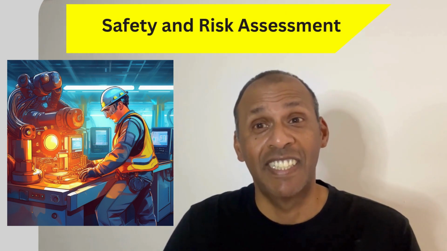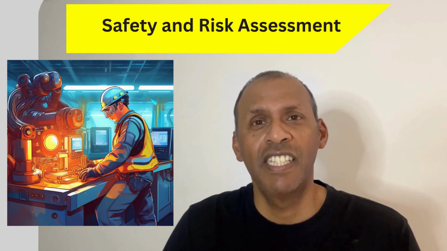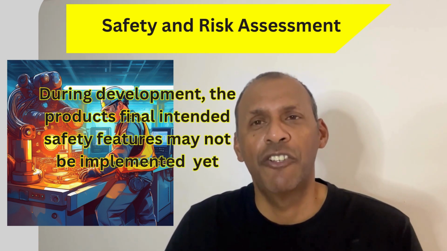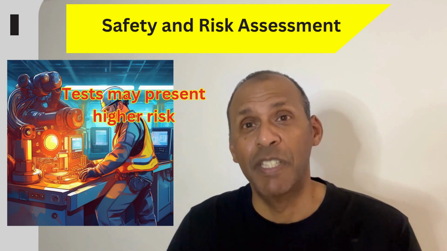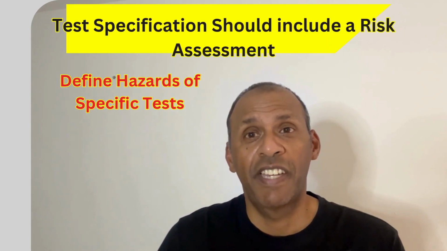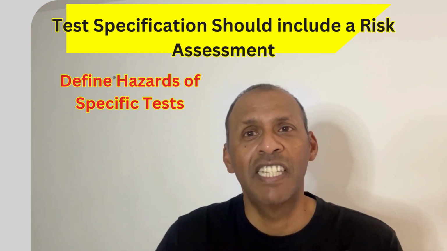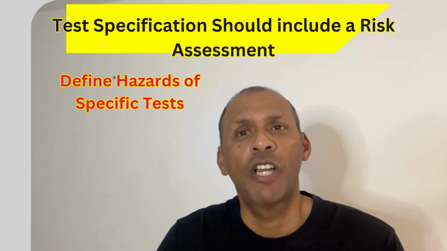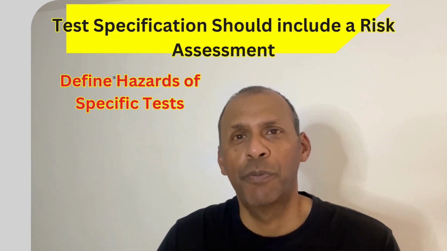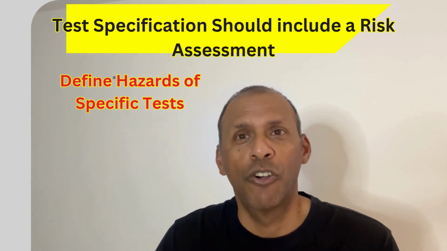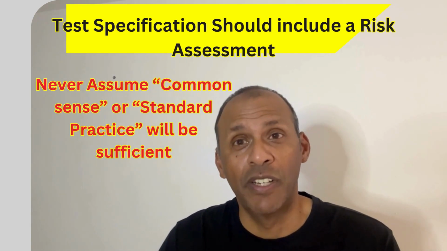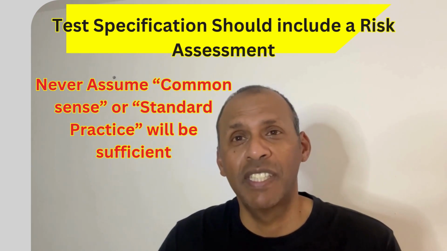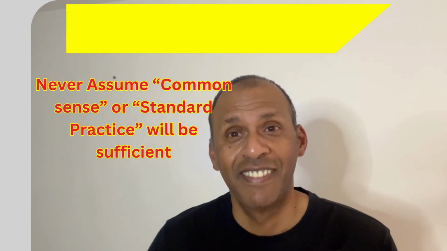And now safety and risk assessment. It's often overlooked, but in the early development, the final product safety features aren't usually in place yet. That means that your test is riskier than the final system in service. Your test specification should include a risk assessment. Identify hazards, define what protective measures are needed for the specific test, and call out required system protection, PPE, barriers or precaution. Never assume common sense or standard practice is enough. Write it down. At the end of the day, no test is worth an injury, damaged hardware, or even worse, ending a career because safety was left out.